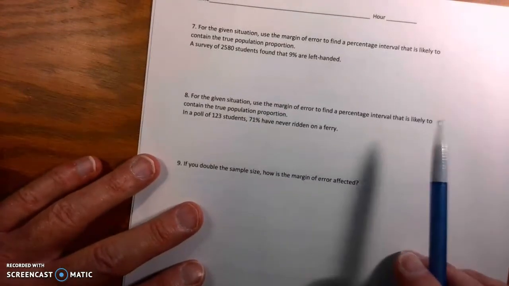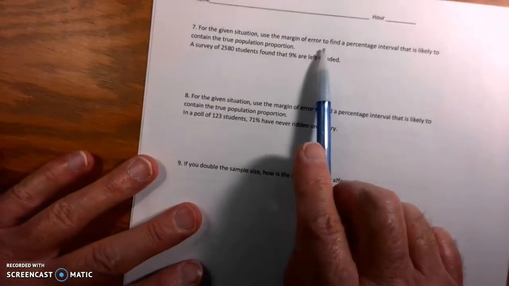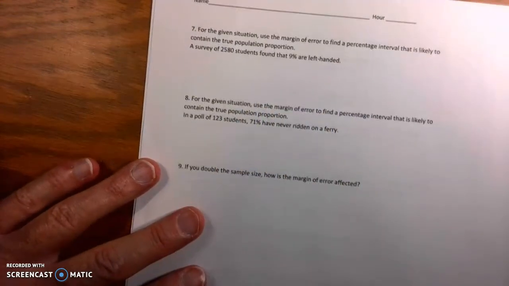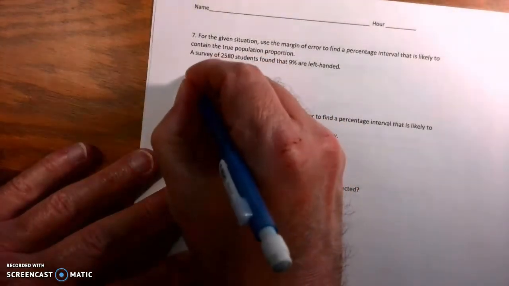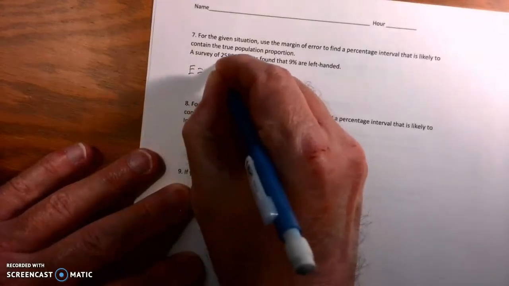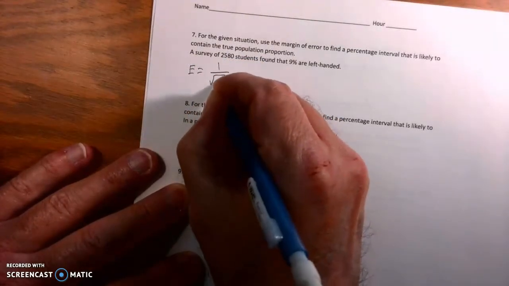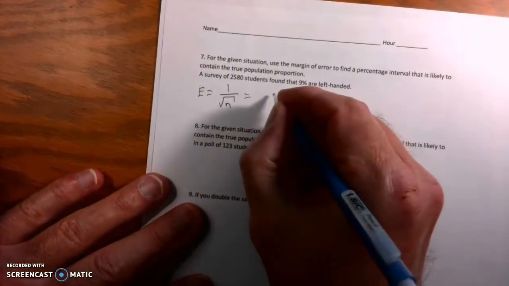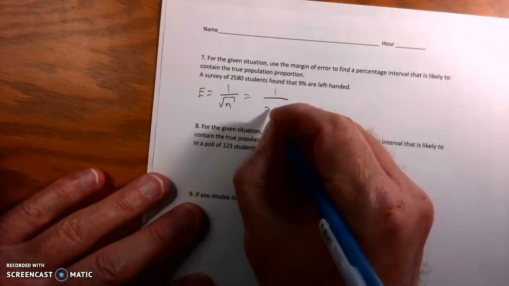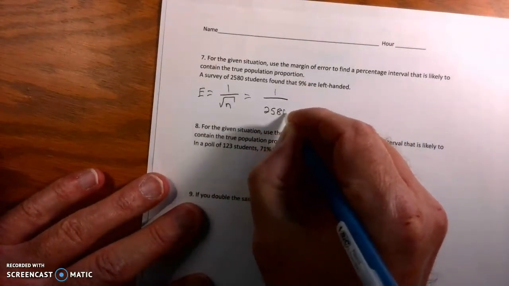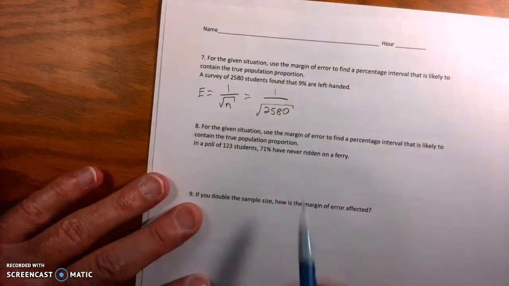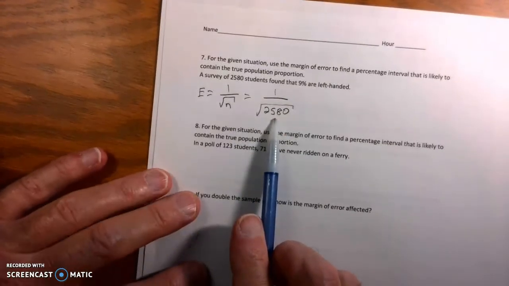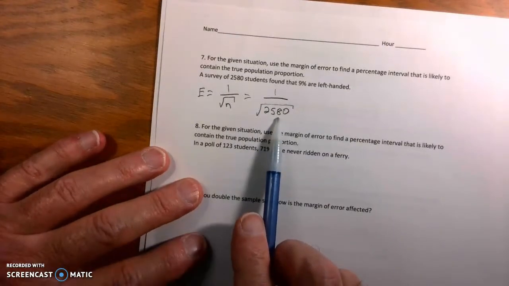All right. Guys, here we're looking for a percent interval. All right, I'm going to use the margin of error. So again, the margin of error is 1 over the square root of the sample size. Guys, they're telling us the survey was 2,580 students.